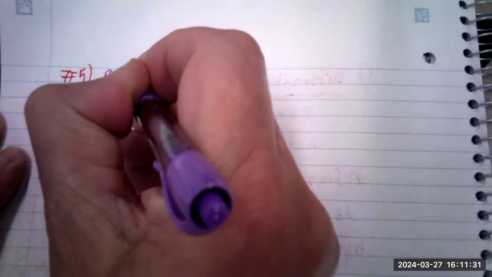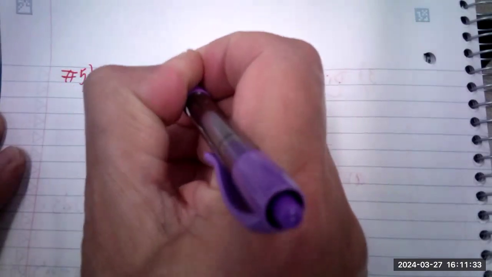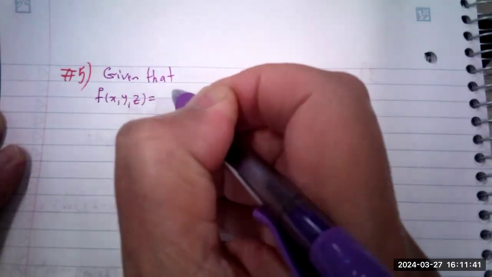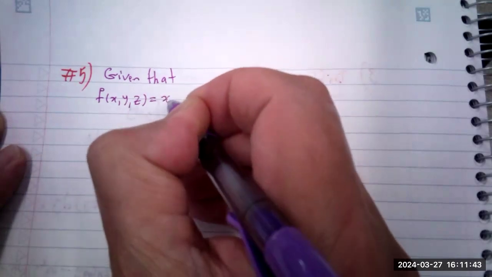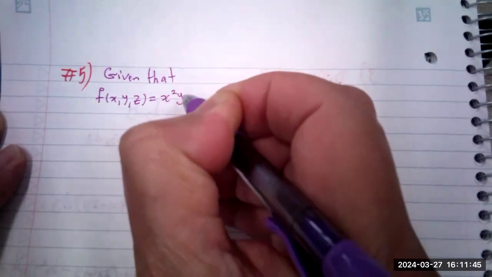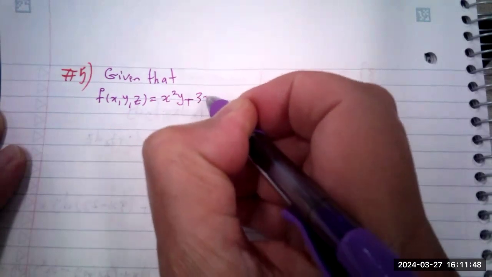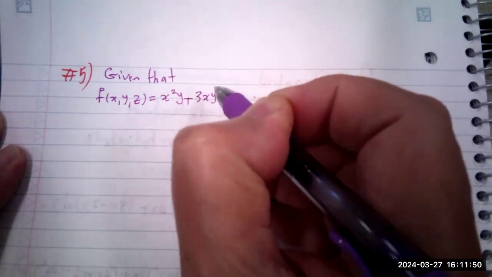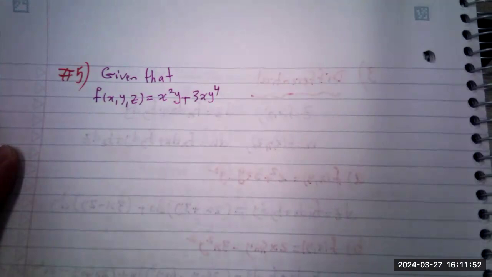So this is given. Given that the function is f of x, y, z is equal to x squared y plus 3xy to the 4th.